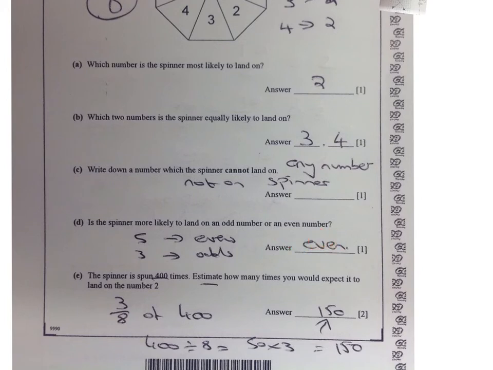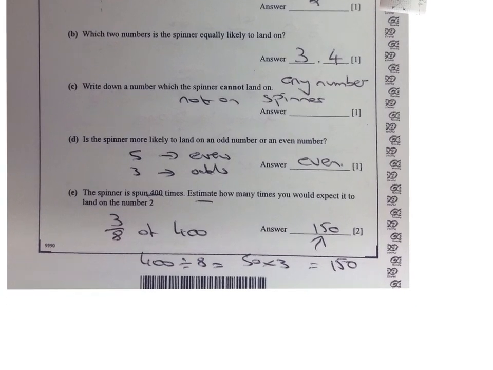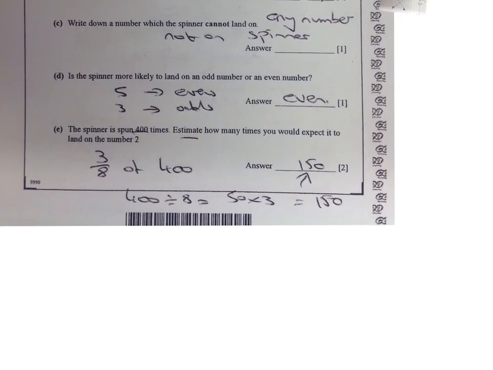Now this is the question we all seem to struggle on with the times. The spinner is spun 400 times. Estimate how many times you would expect it to land on the number 2. Well, if you go back up here, you'll see the number 2 appears 3 times. So that's 3 eighths. Can you find with the calculator 3 eighths of 400? So 400 divided by 8 multiplied by 3 gives you 150. So if it was spun 400 times, you would expect the number 2 to appear 150 times.